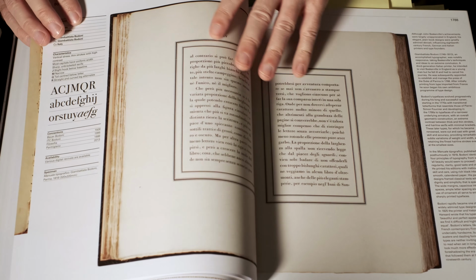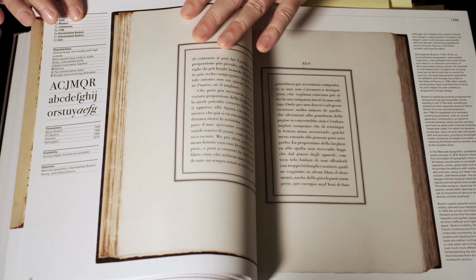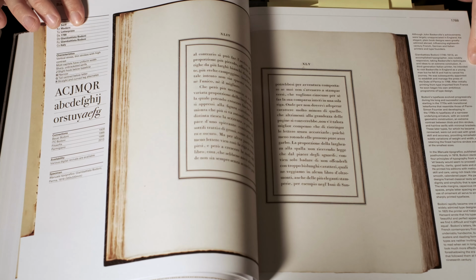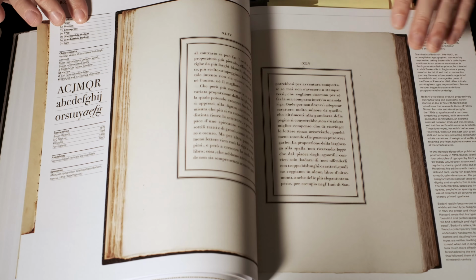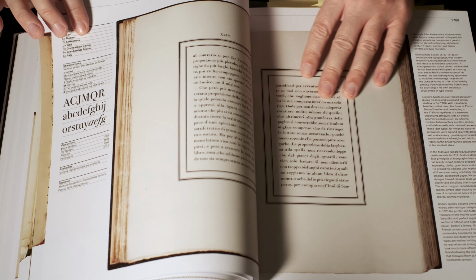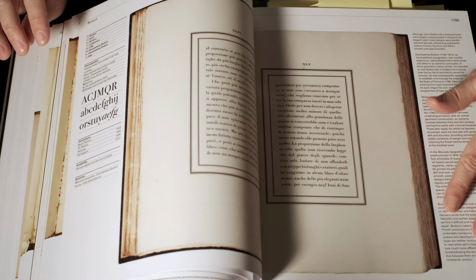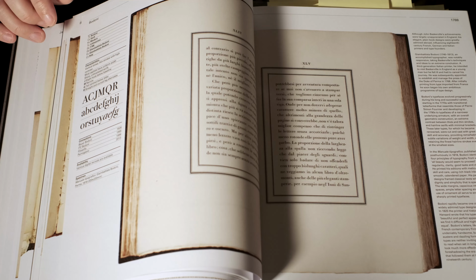Didot would produce a number of notable typefaces, Bodoni would produce a number of typefaces that were highly regarded. But he laid out 4 principles which he thought underlined good type design. Regularity, clarity, good taste, and charm.